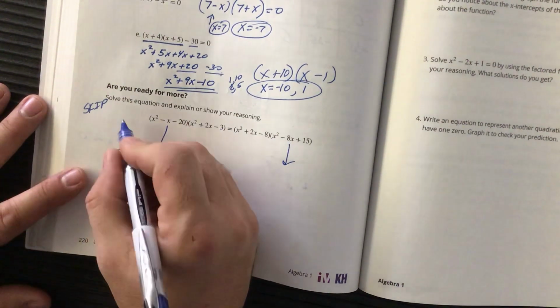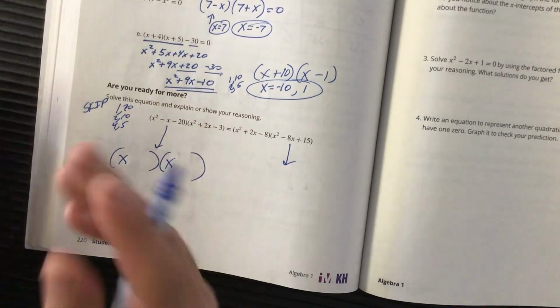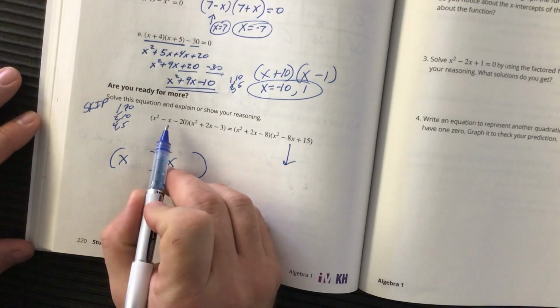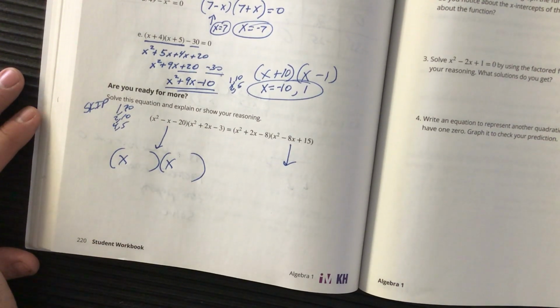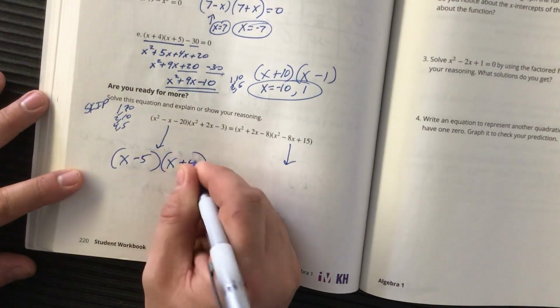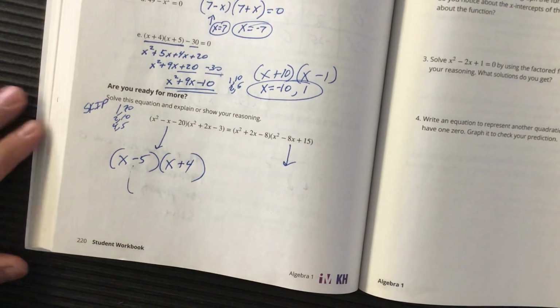Factors of 20: 1 and 20, 2 and 10, 4 and 5. Those are your only choices. So they got to multiply to give you 20, but they got to add to -1. Which one gets a negative? Negative 5, positive 4. The bigger one's negative because the middle term's negative. Your answer would be 5 and -4 there.